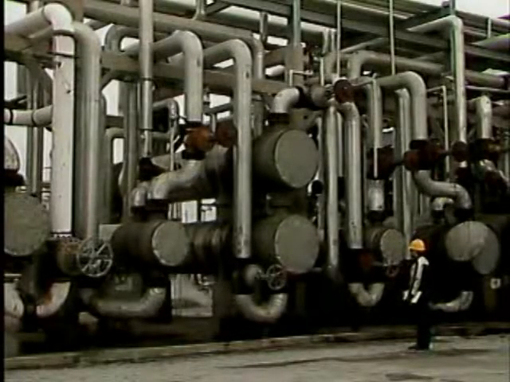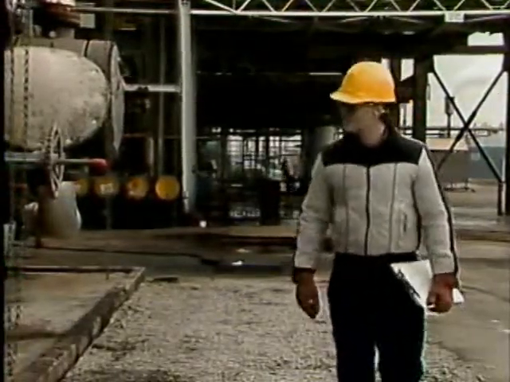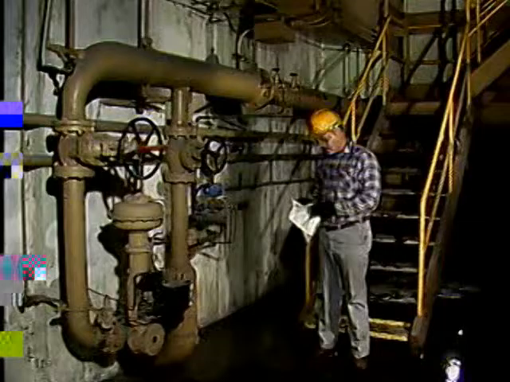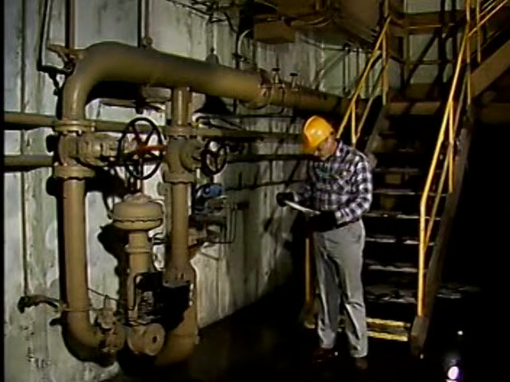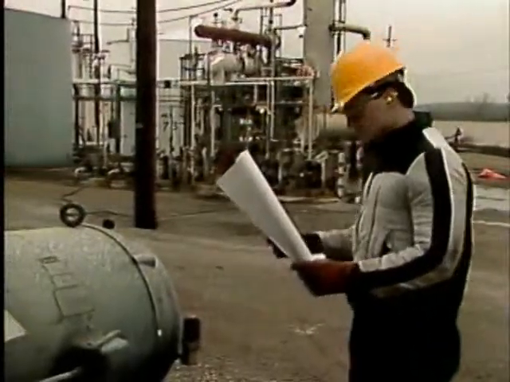As an operator in an industrial facility, you're responsible for the safe and efficient operation of the systems in your plant. To do your job, you have to understand how these systems operate and how they're controlled. One way to get this information is by using diagrams.